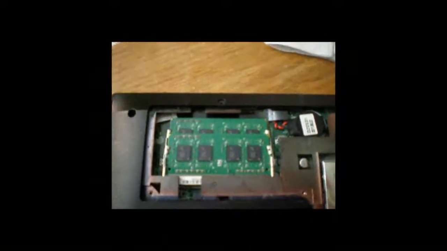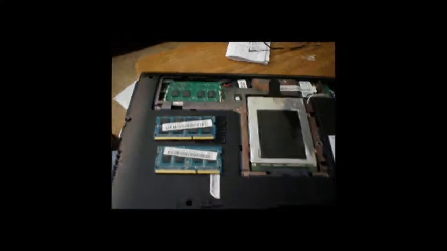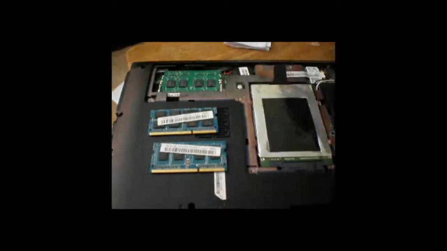Alright, so I now have both the RAM chips put into place, and the battery on this camera is dying, so I'm going to have to cut this video now. But basically that's how you replace your RAM and your hard drive if you wanted to, and also input some extra chips here.